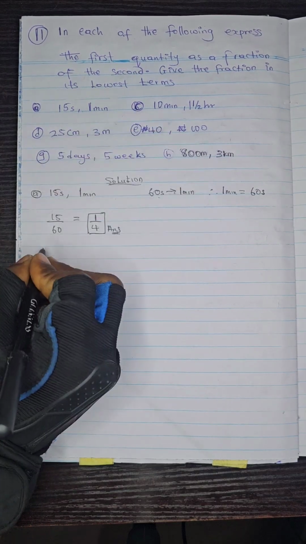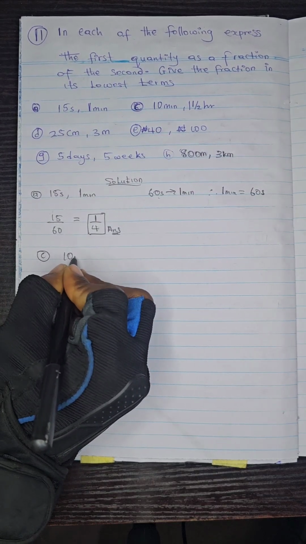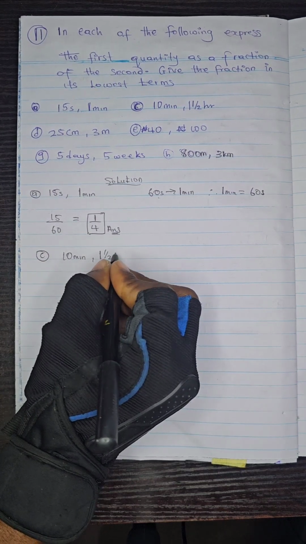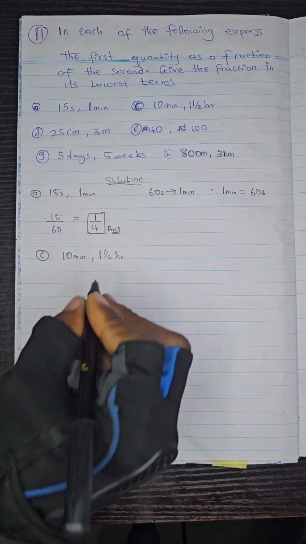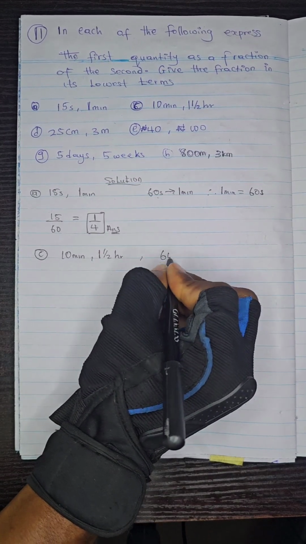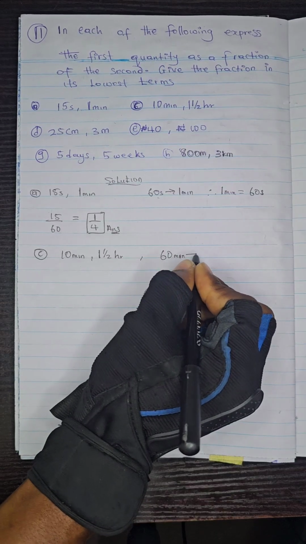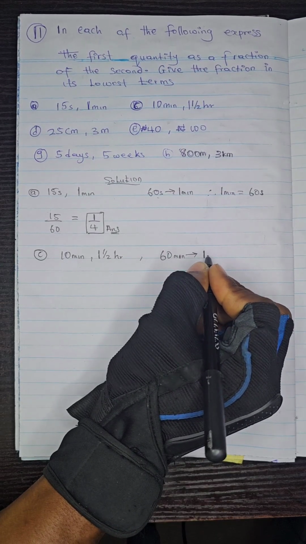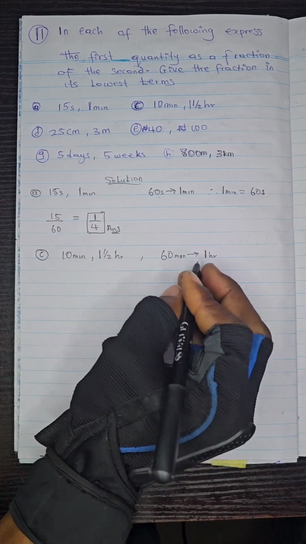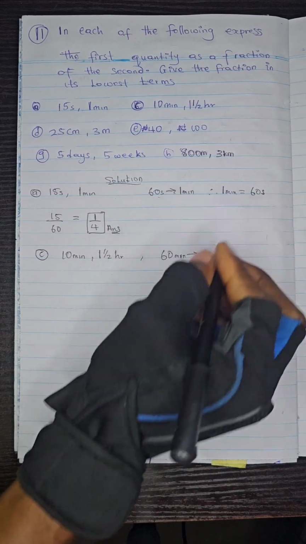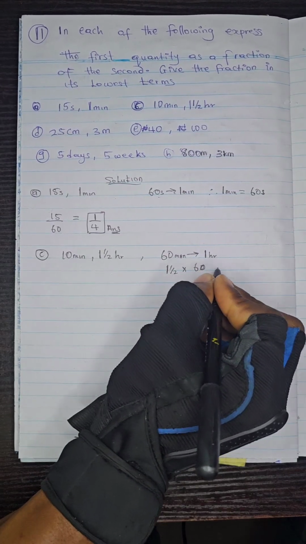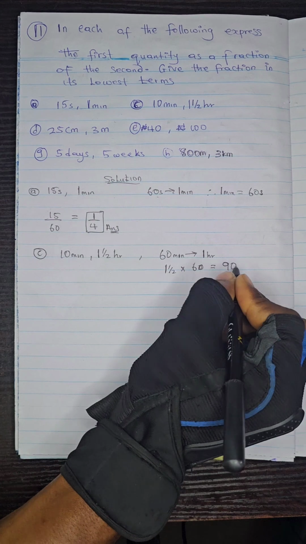For number C, 10 minutes and 1.5 hour. How many minutes makes 1 hour? 60 minutes equal to 1 hour. So if 60 minutes is 1 hour, 1.5 hour will be 1.5 times 60, and you have 90 minutes.